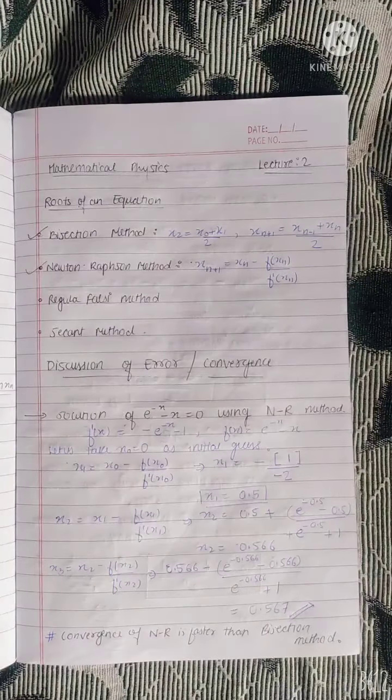So from this calculation we get the point that the convergence of Newton-Raphson is faster as compared to the bisection method, so the Newton-Raphson method will always be preferred over the bisection method. So we move forward. Here we will do a detailed analysis of the error or convergence.